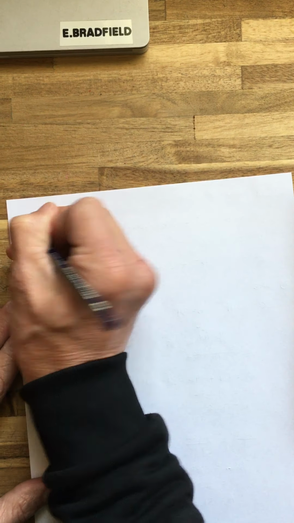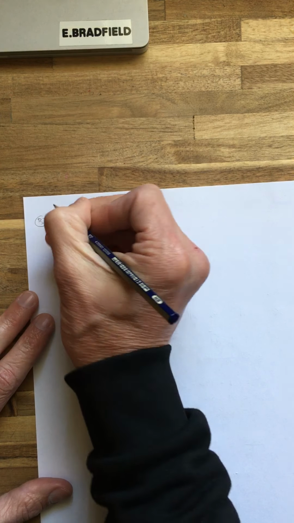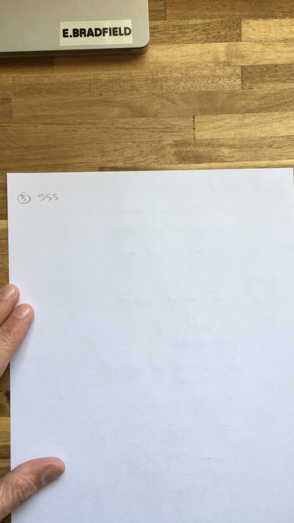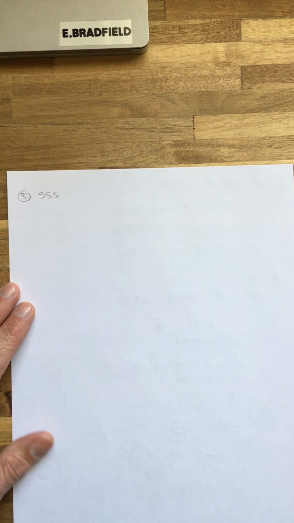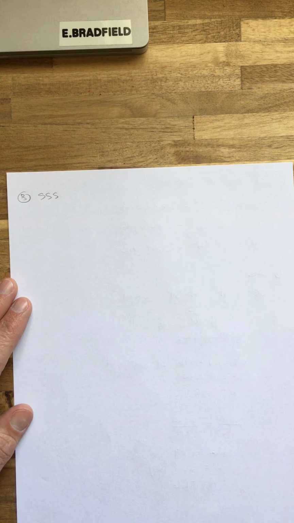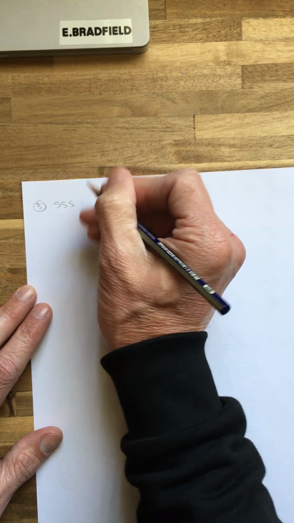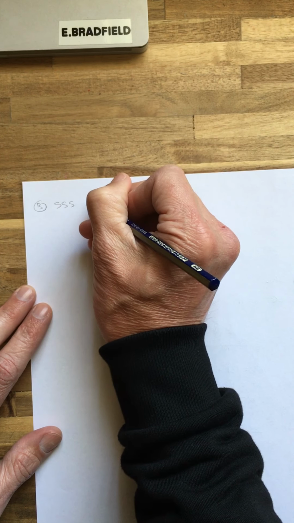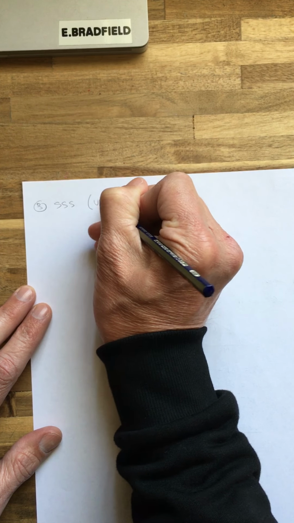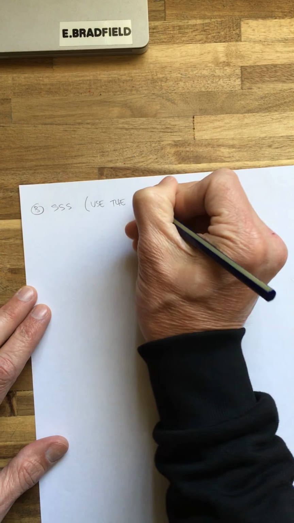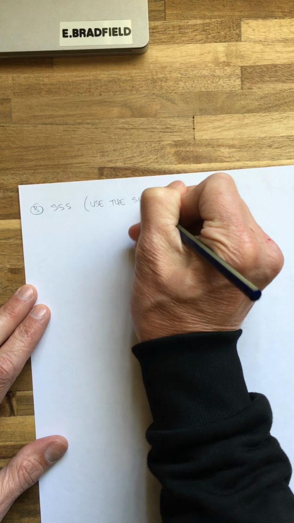Now, the last case that we're going to come across is part B, and it's the only thing we haven't seen yet, which is SSS. Okay, no angles whatsoever. So we get all sides. Okay, so here we go. Let me give you an example. Here's what you need to know. Whenever you're dealing with SSS, you need to use the biggest side first. Okay? That'll make more sense in a second.